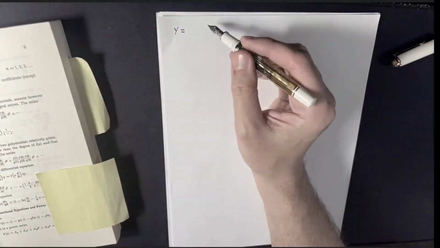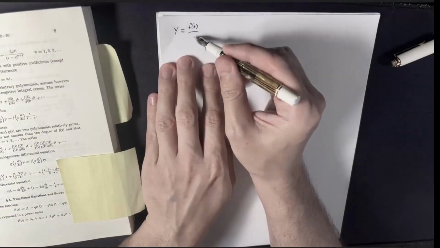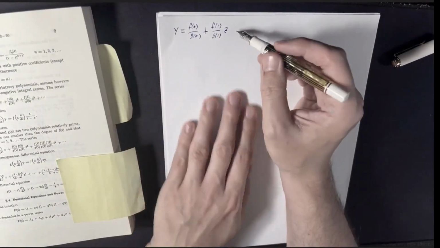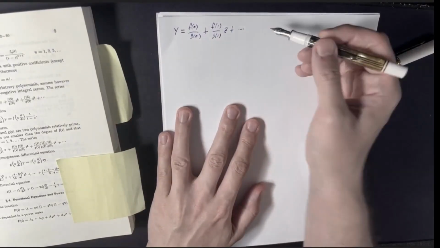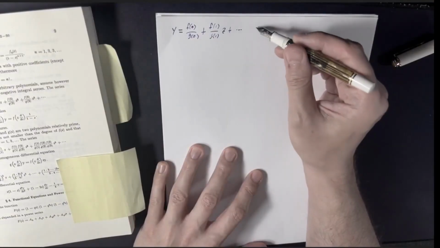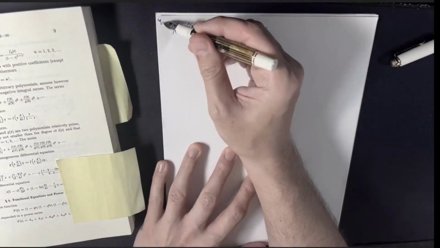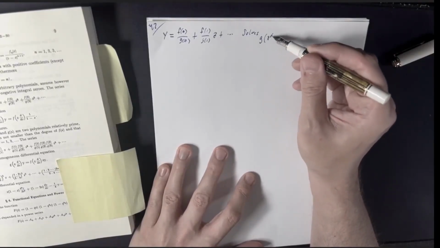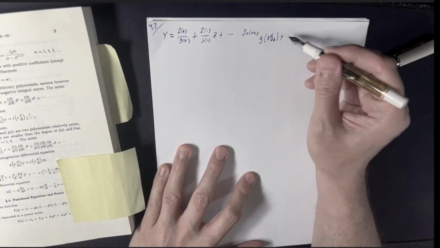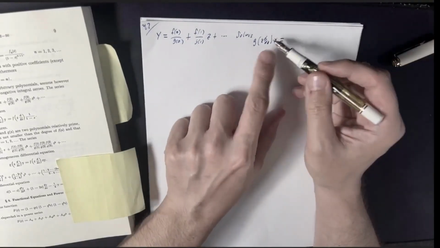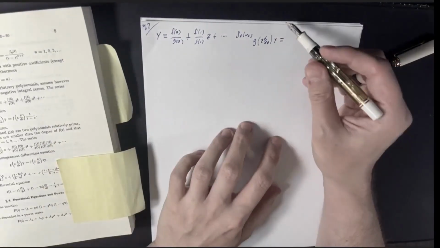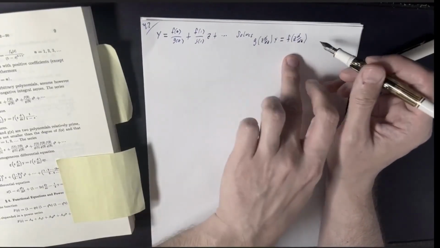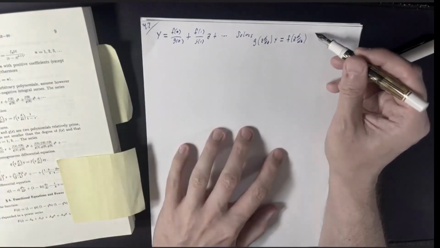So take f0, g0, f1, g1 as coefficients, etc. I'm supposed to show that this apparently solves this sort of polynomial differential operator: g applied to your operator, apply that to y, and supposedly it'll be the same as applying f to this guy.